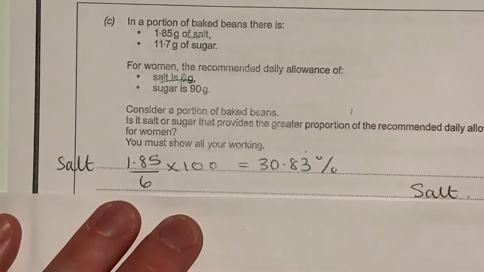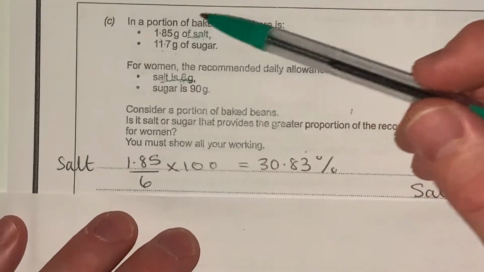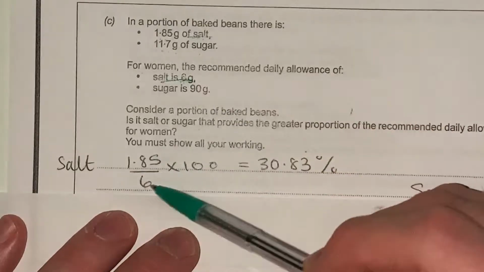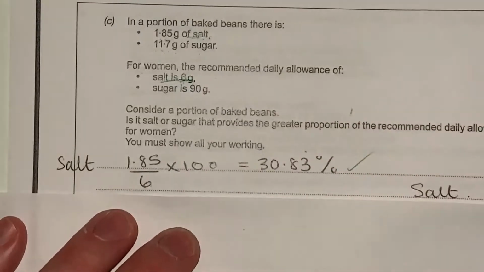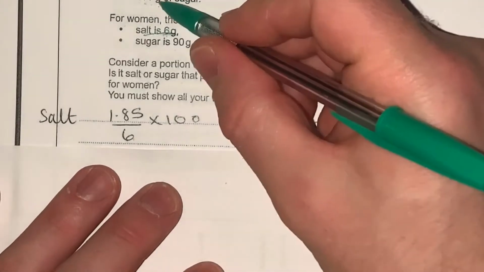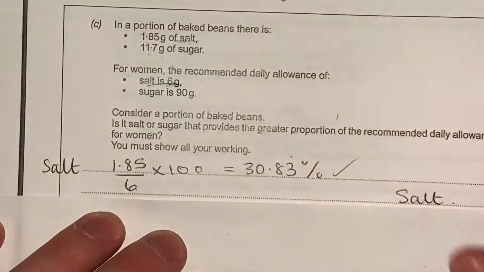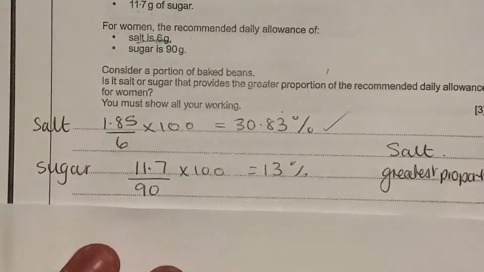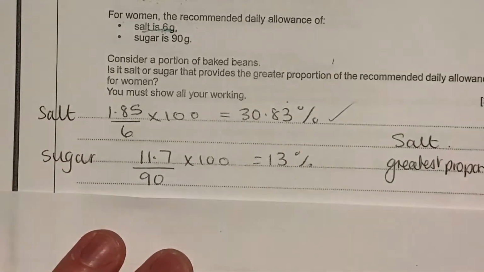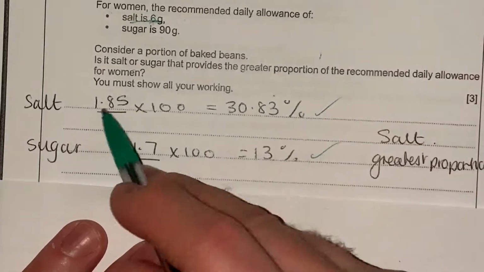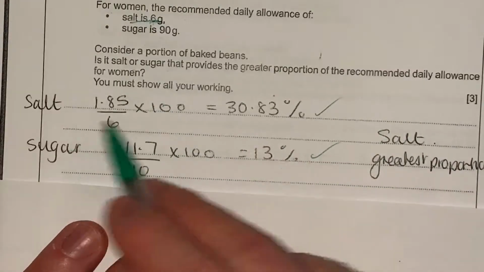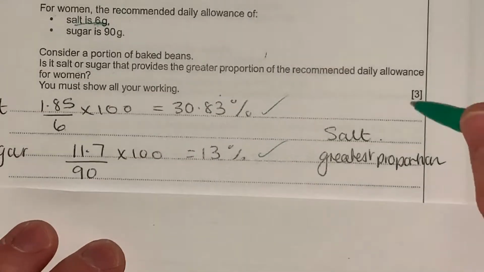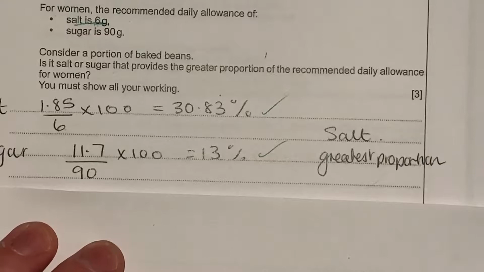Except this time it's not a test, it's just comparing salt. So 1.85 divided by 6 times 100 gives me 30.83%. Similarly for sugar, I'll do 11.7 divided by 90 times by 100, and then that gives me 13%. So which one gives me the greater? So salt gives me the greatest proportion, okay? 3rd mark for showing salt.